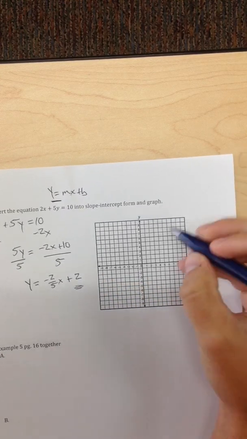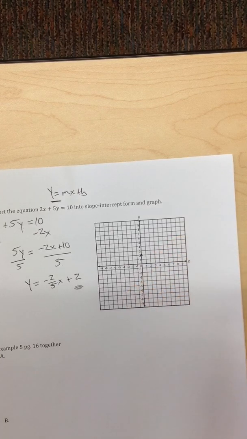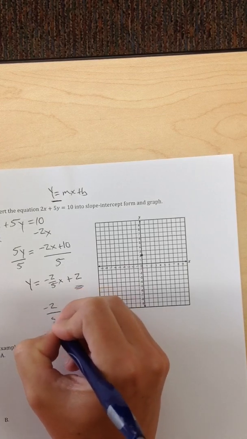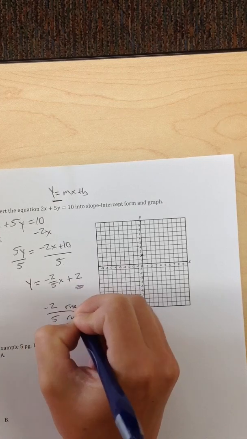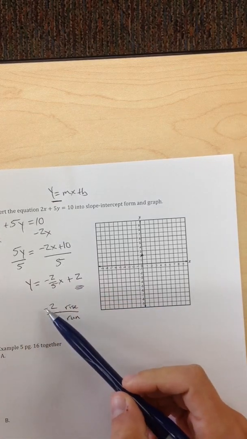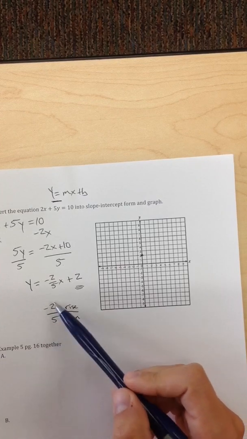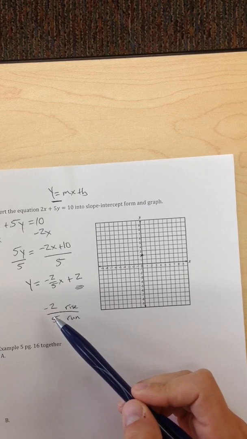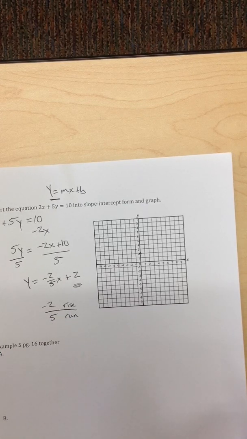So we're going to go over here on our y-axis to 2, stick a point, and then our slope is negative 2 over 5. So negative 2 over 5, our rise is on the top, run is on the bottom. The negative can either go with the top number or the bottom number. It doesn't matter, but it doesn't go with both of them. Okay, it goes with one or the other. So I put it with the negative 2, but you could have kept it a positive 2 and made it a negative 5. It doesn't matter.